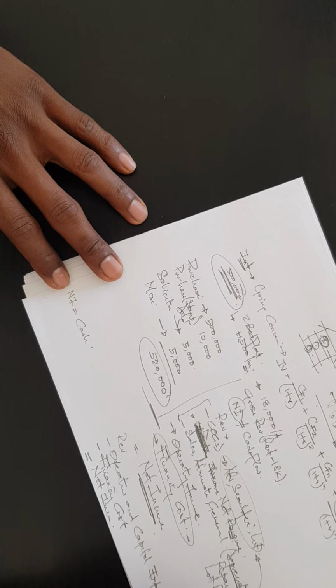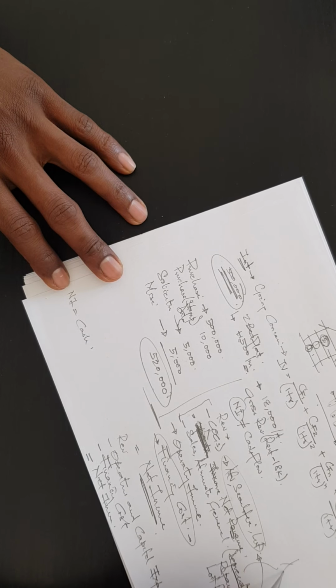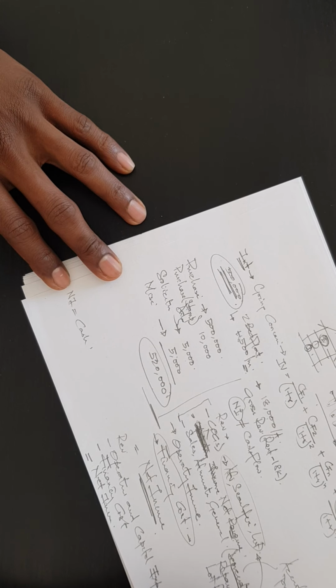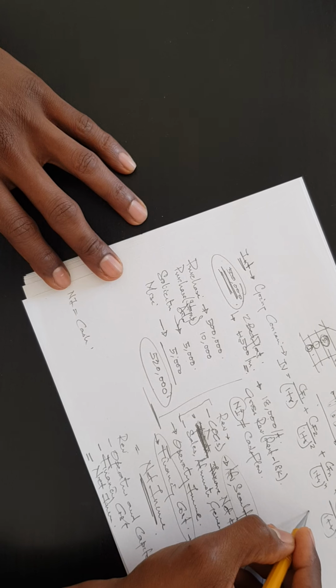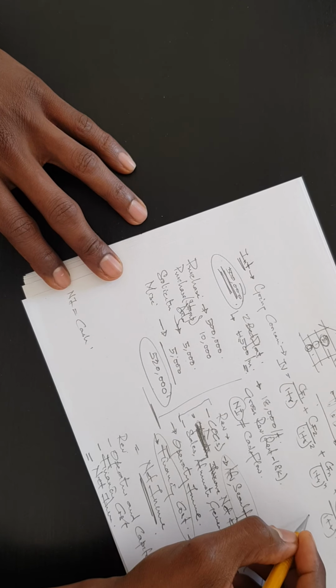Now, I hope this is not too confusing. This is an accounting provision, but it's a non-cash expense. What this simply means is when you buy a building, assume that the building has been newly constructed.